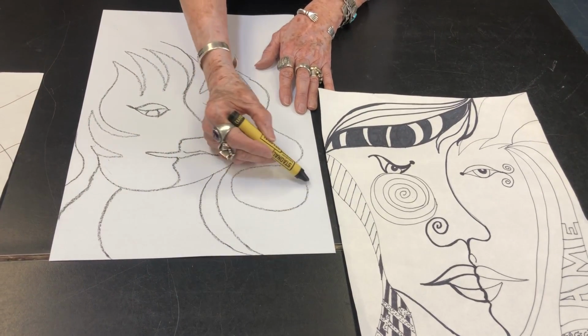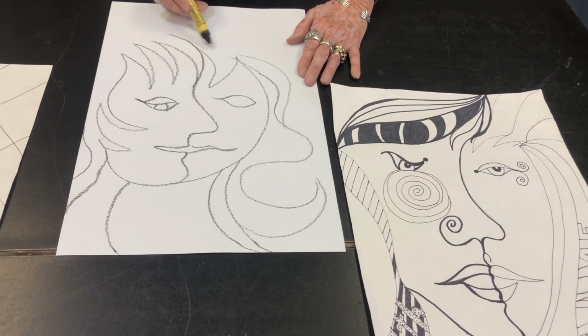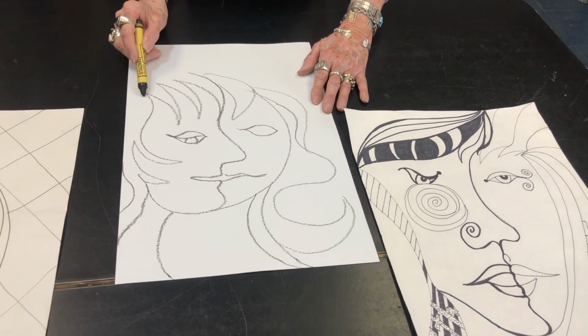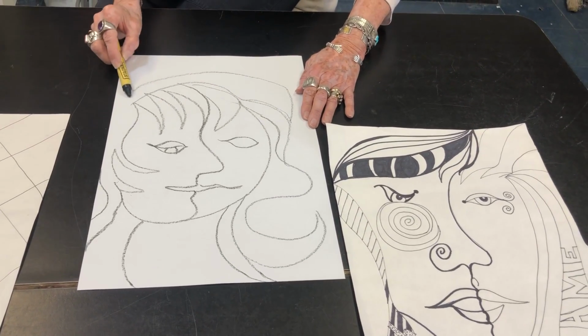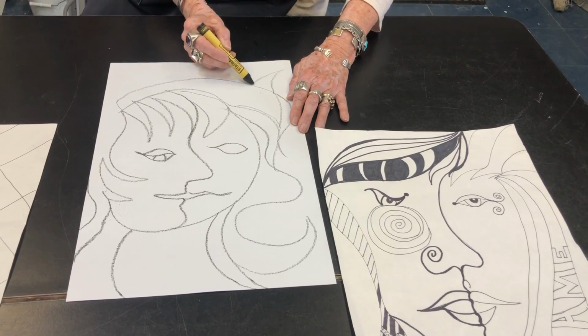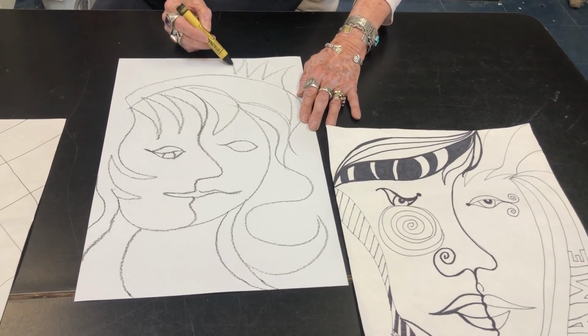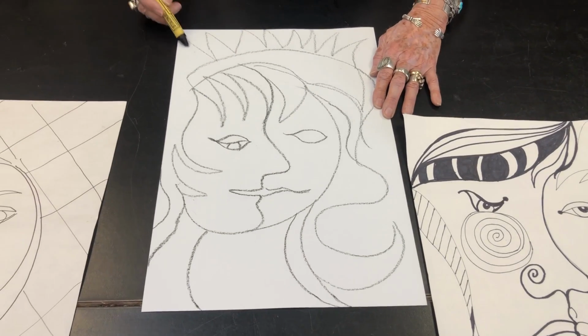I could put a hat on this or a band. I could come back and decide what I want to play with. So I can do maybe up here a little crown effect. That would be fun to do.